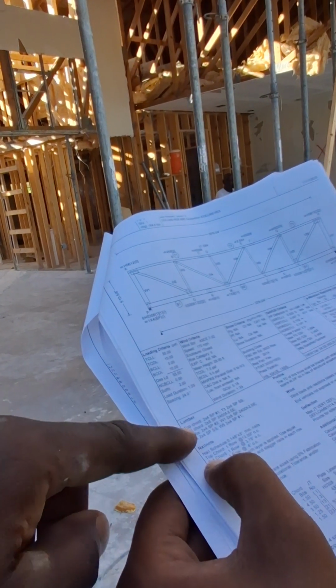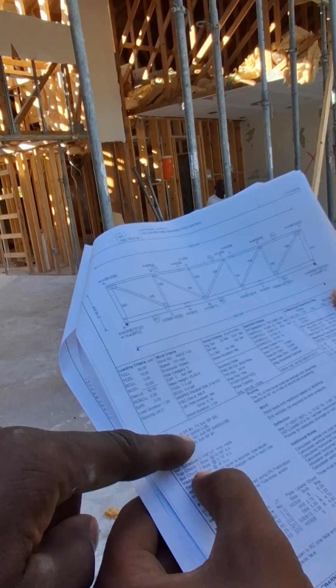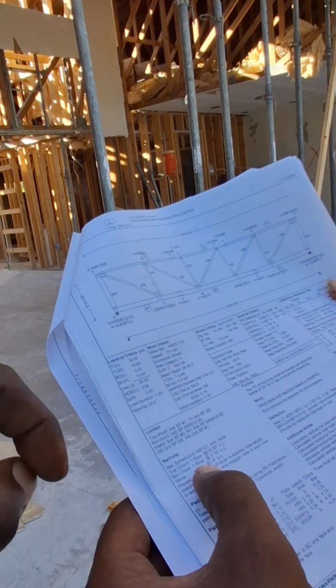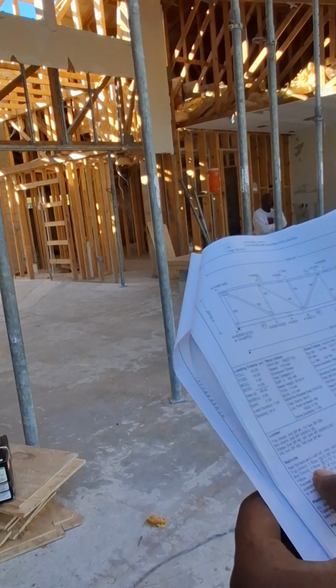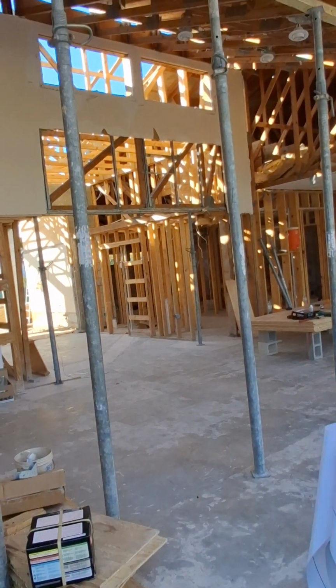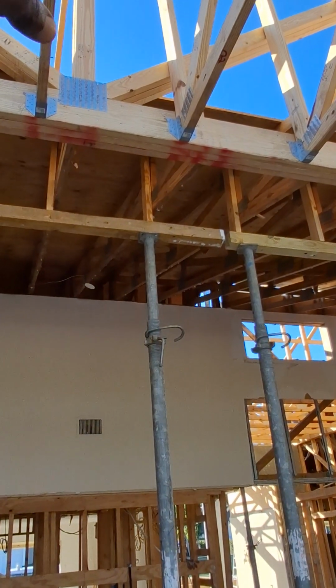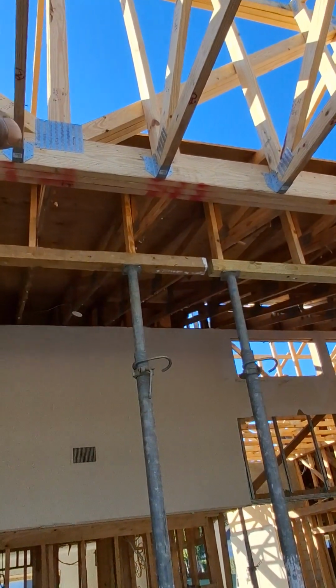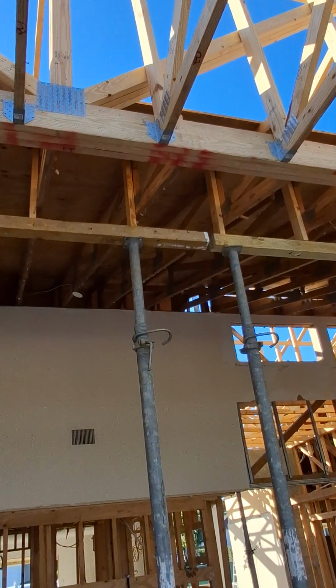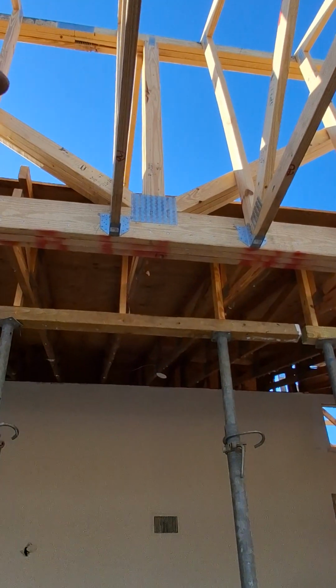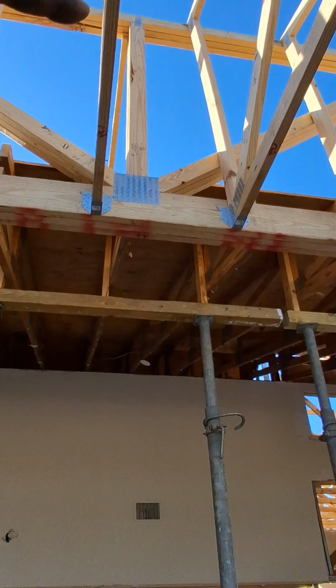What's the bottom chord? You've got to put one row. I'm sorry, right here. One row at 3.75 inches on center. Right. So you got it on center. So those little, you see that vertical right there? That's where those nails go. We do that on both sides. Okay. You can probably see it right there, but that's what that is.